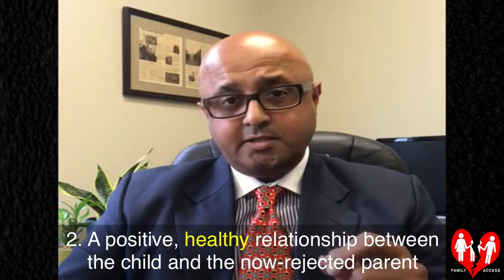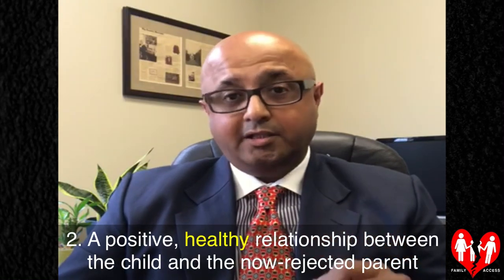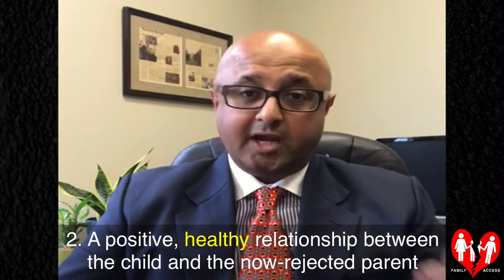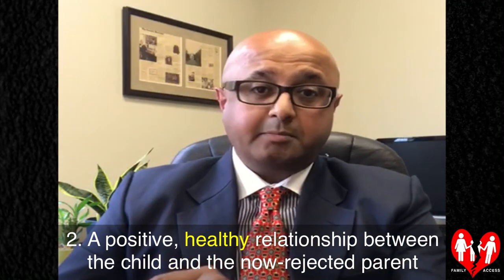Factor 2, there should be presence of a positive, healthy relationship between the child and the now rejected parent. What we look at and what we present evidence of is that before the separation, before the divorce, before things went to hell in a handbasket, there existed a nice, healthy, loving, normal relationship between the child and the now rejected parent.